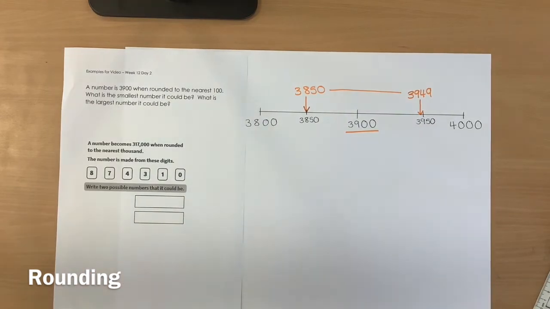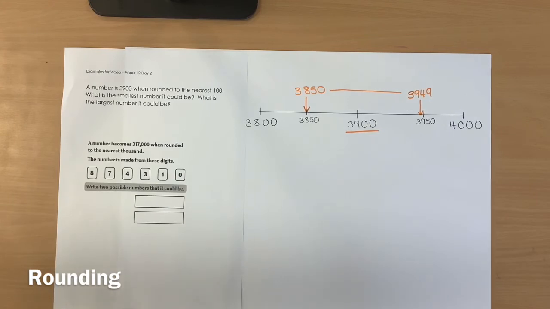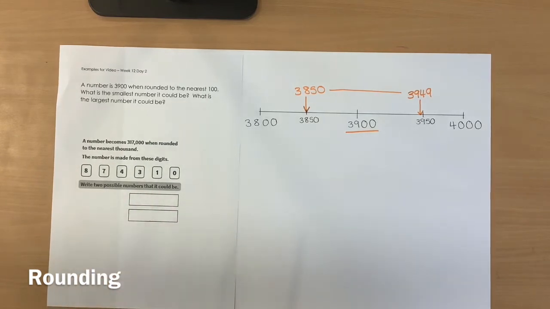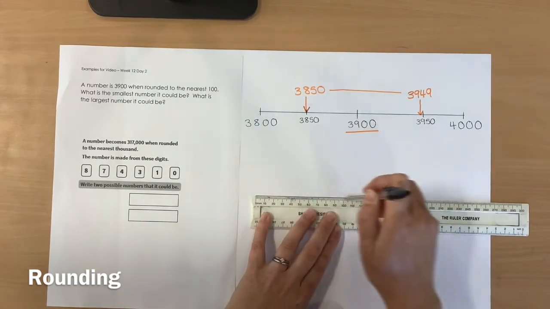Okay, question number 2 then reads like this. A number becomes 317,000 when it's rounded to the nearest 1,000. The number is made from these digits. So you've got a selection of 6 digits there. Write 2 possible numbers that it could be. Well, there are lots of possible answers, but I'm just going to solve it with you so you can see my thinking process. So again, we know what it's rounded to.